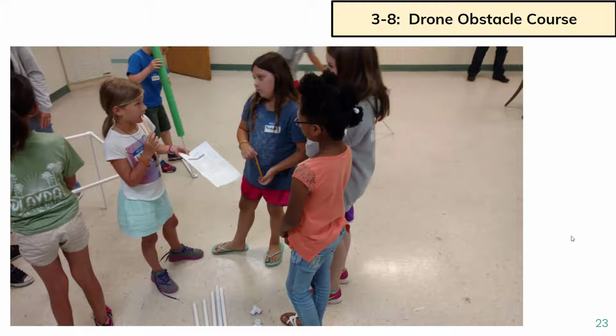So each group builds a different section of the course. And so this group is building their own piece that the drone will try to fly through as they go. And again, this is a math-centric lesson. And so essentially they're working on those budgets. They're working on trying to figure out how they keep it within budget. They're working on structures, and they're working on shapes and best width for a drone to get through whenever it's flying through the course.